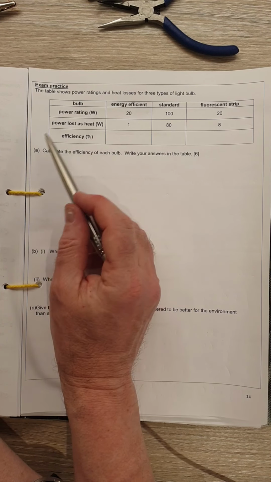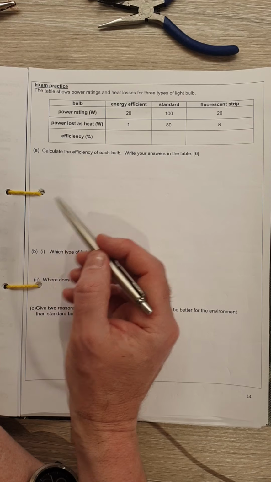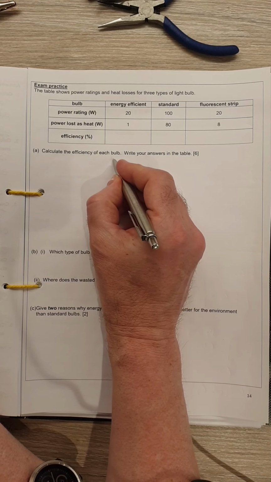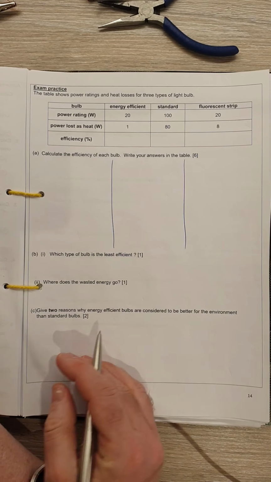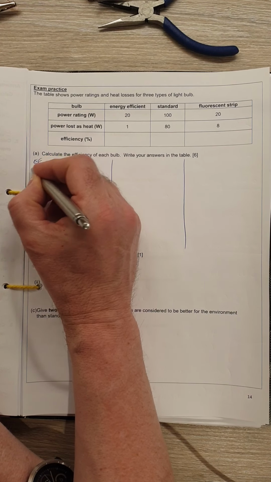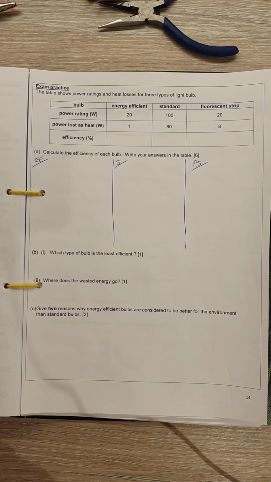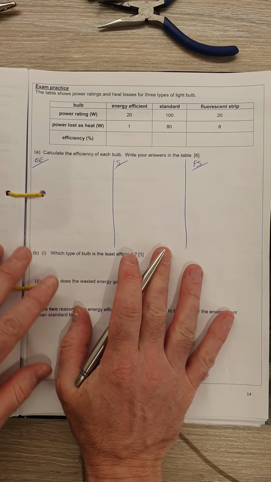So I'm going to start. We've got an energy efficient, a standard and a fluorescent strip. So I've got 3 bulbs and I have to write the answers in the table. So I'm just going to make 3 parts on my page here. So this is going to be the energy efficient bulb, this is the standard bulb, and this is the fluorescent strip bulb.